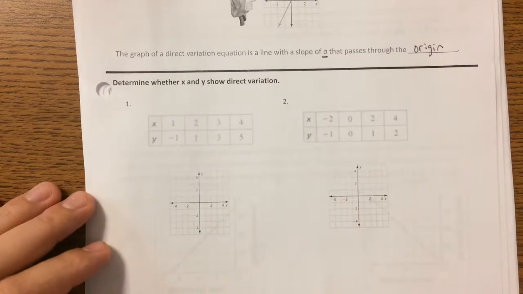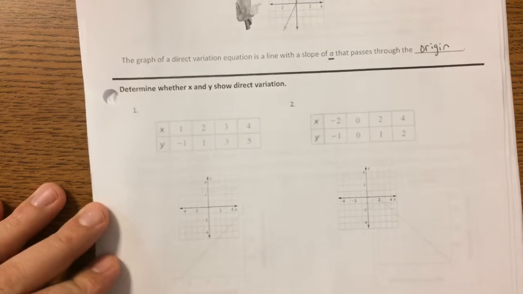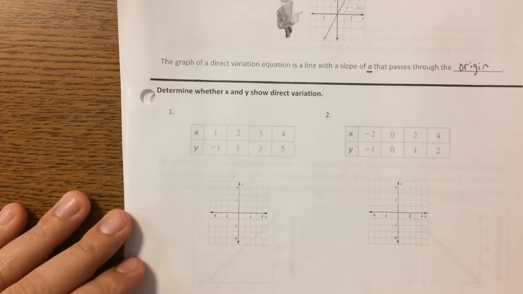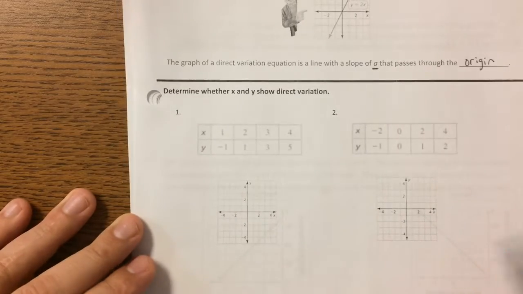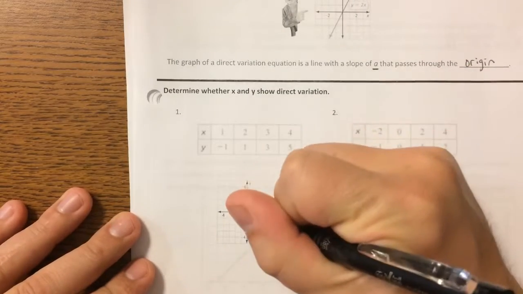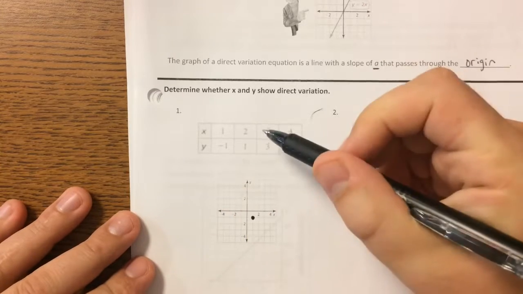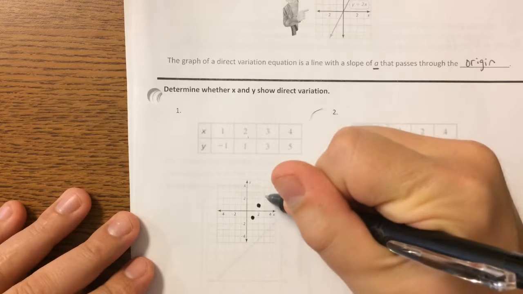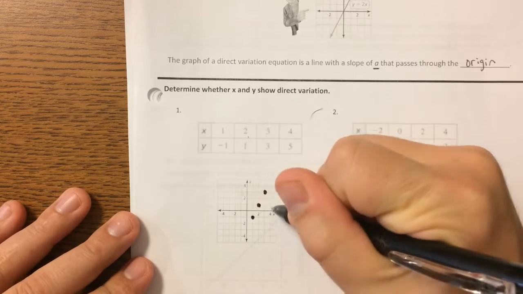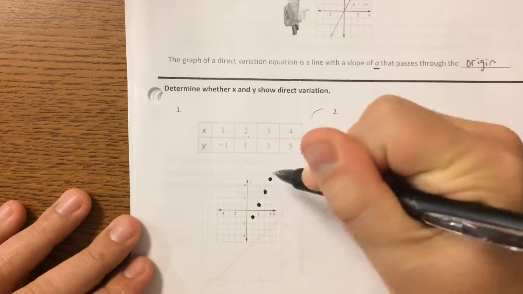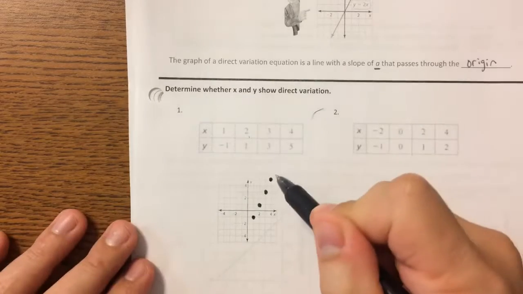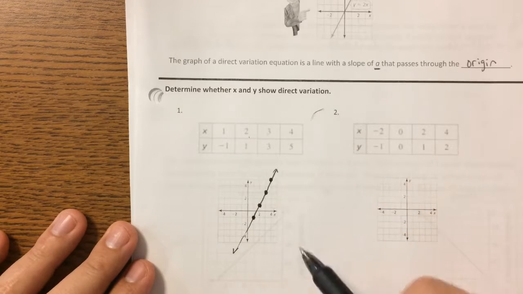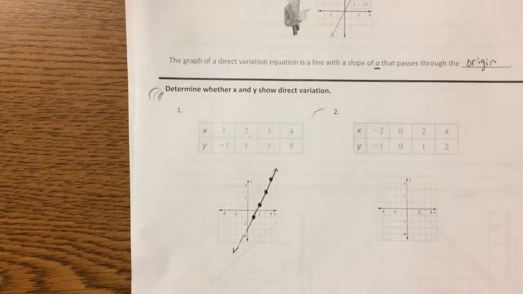So let's go ahead and plot these points right here and see what we get. It's kind of faded on there, so you have to look a little closely. But the first coordinate, 1, -1, would be right here. 2, 1, 3, 3, and 4, 5. So does it appear as though this line is going to pass through the origin? No, it's going to miss that point.